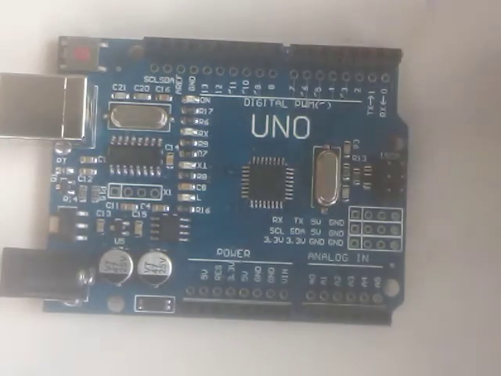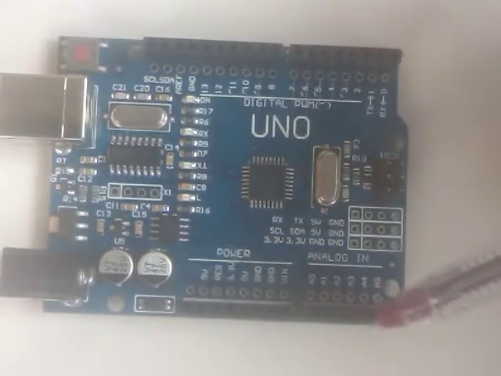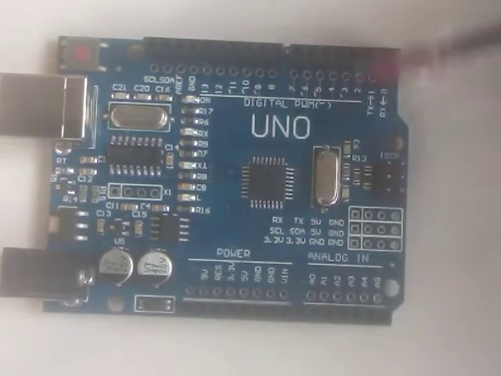So what are GPIO pins? GPIO pins are actually general purpose input output. GPIO, general purpose input output. So these are the pins that allow this Arduino Uno board to interface or to interact with the outside world.